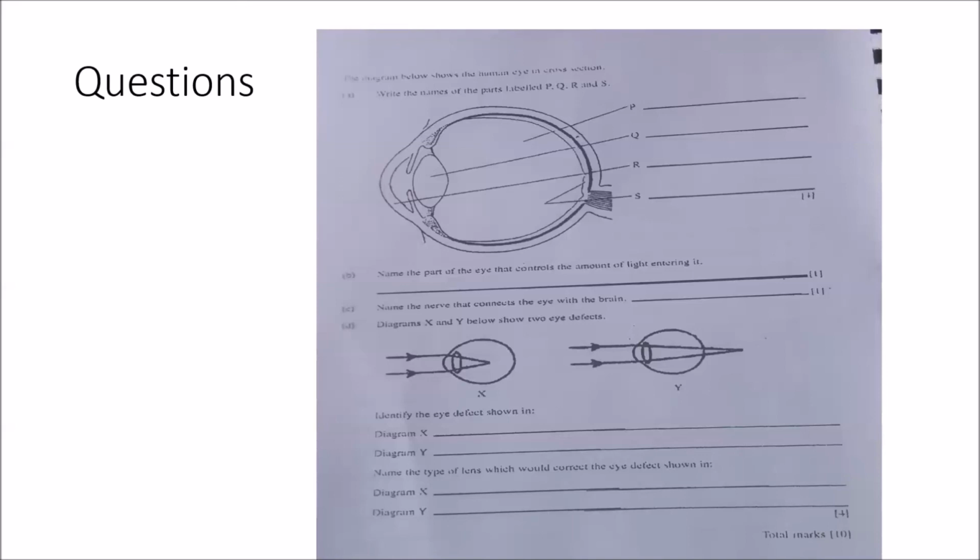Here's another way to help you remember this. The one that's short-sighted, basically, the light travels a short distance towards the inside of the eye. So this right here is shorter than this right here. This is the longer one. So the one that's short, we're going to call short-sighted. The one that's long and passes the back of the eye, we're going to call long-sighted.